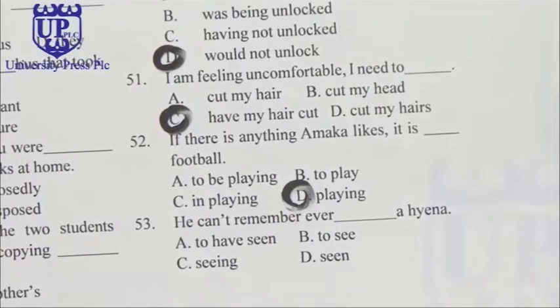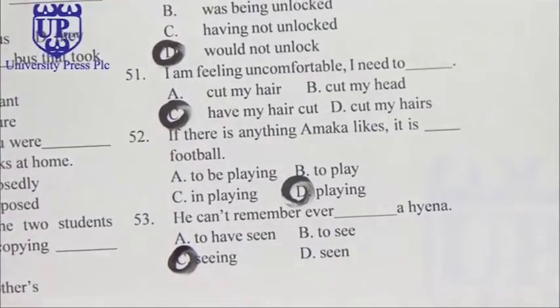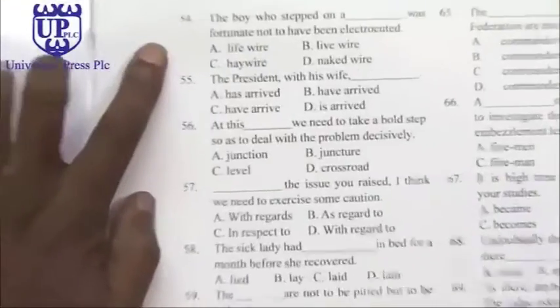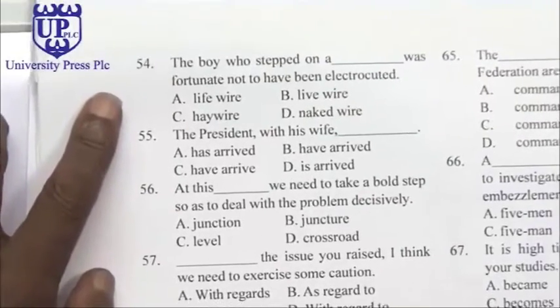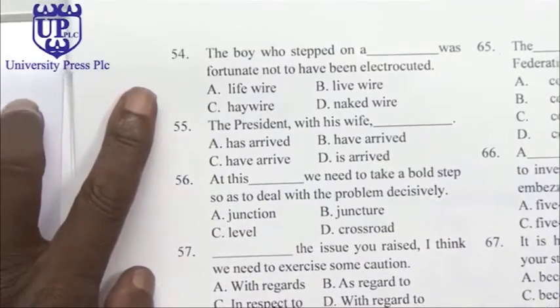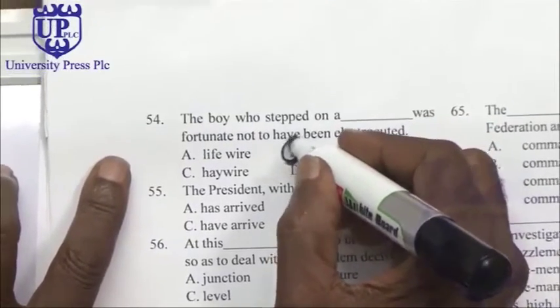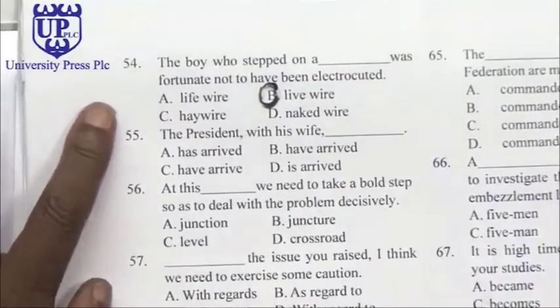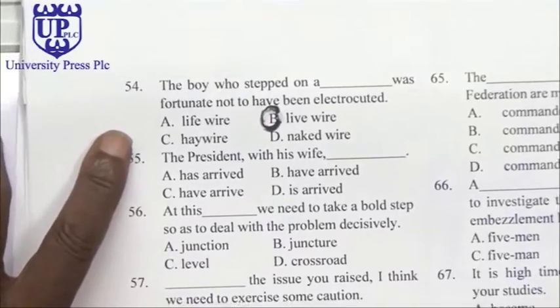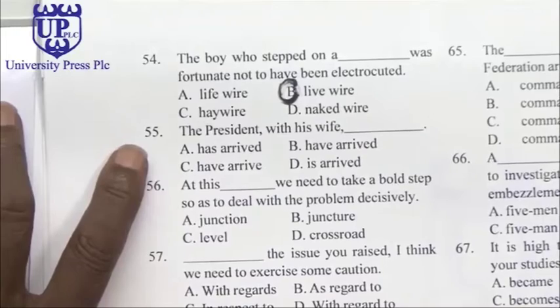Number 53. He can't remember ever dash a hyena. Ever seen a hyena. Now let's look at the other ones. Now 54. The boy who stepped on a dash was fortunate enough to have been electrocuted on what? A live wire. Talk about live wire. Live, the one that carries the energy. Live wire, not live, but live wire.